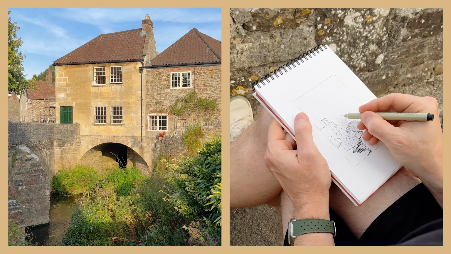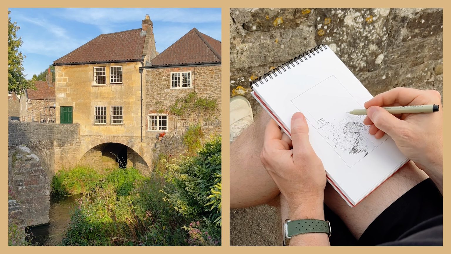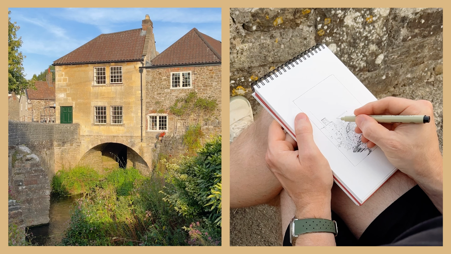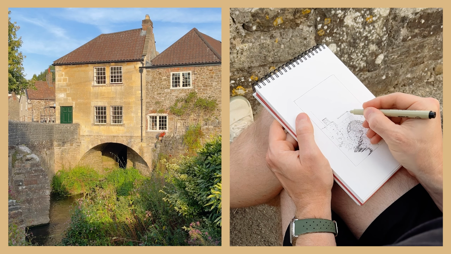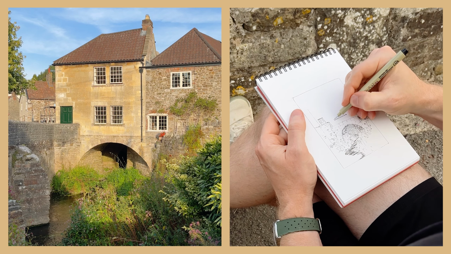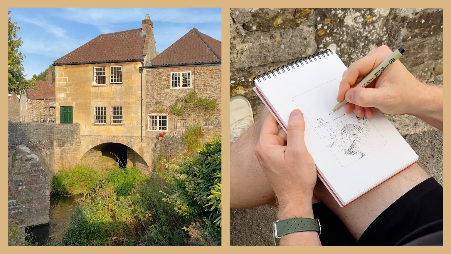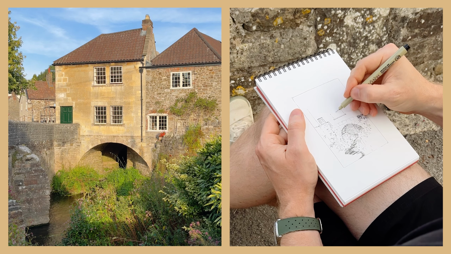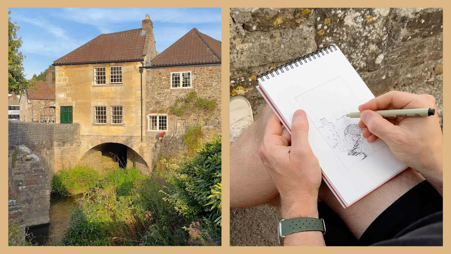Today I'm going to finish drawing this idyllic village view in Pensford, England. So if you missed part one and you're interested in seeing how I made my way to this point, definitely go back and watch that one first. If, however, you couldn't care less and you just want to watch this one, understood. In that case, change nothing.